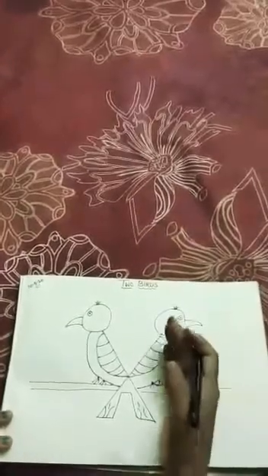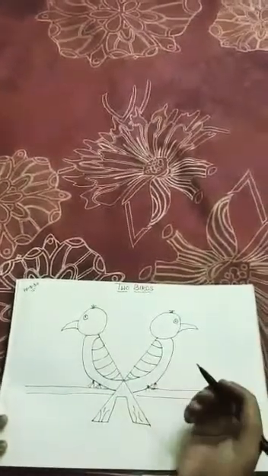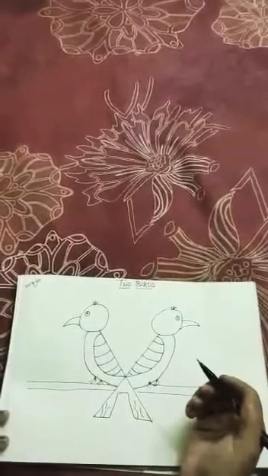Only by using the line, the circles and the semicircles. You can also do this at home, children.